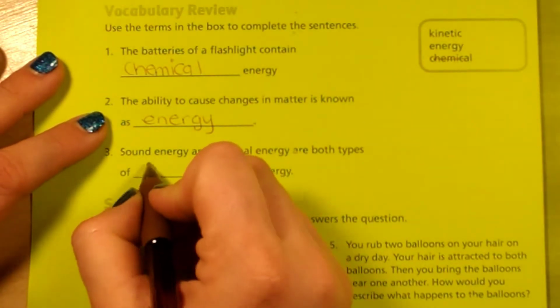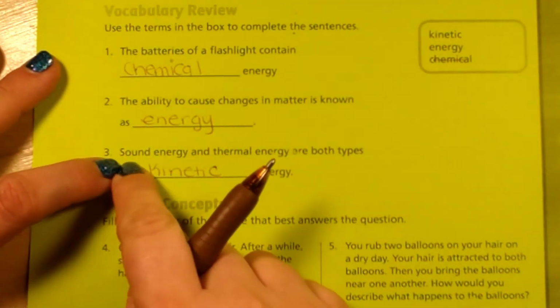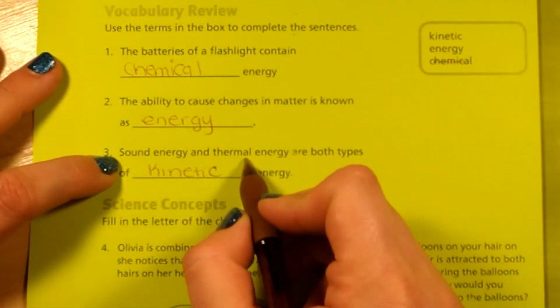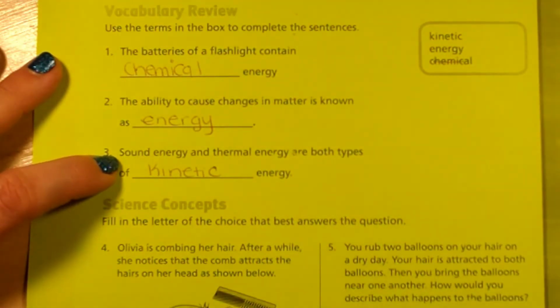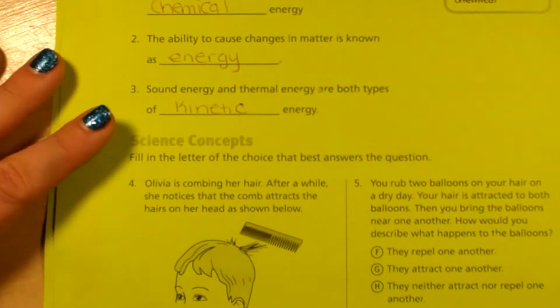And the next one is sound energy and thermal energy are both types of kinetic energy because sound energy is from vibrations, which is movement, and thermal energy is from the movement of different particles. So that is also kinetic.